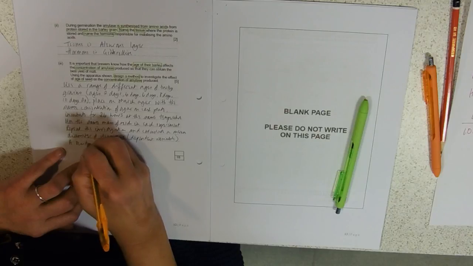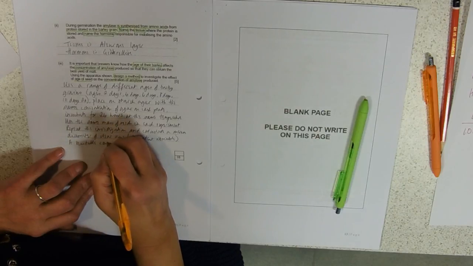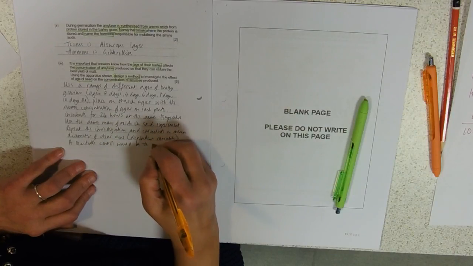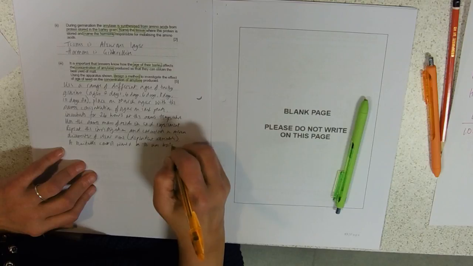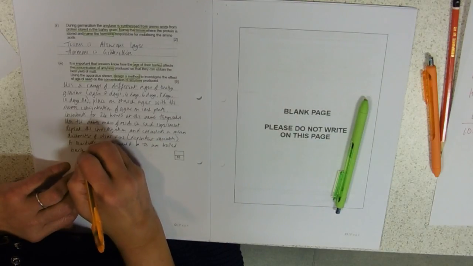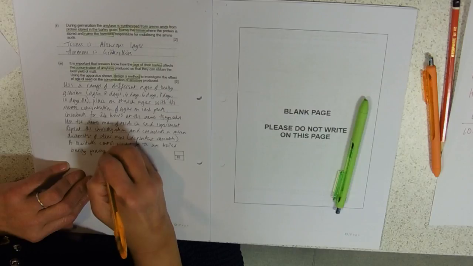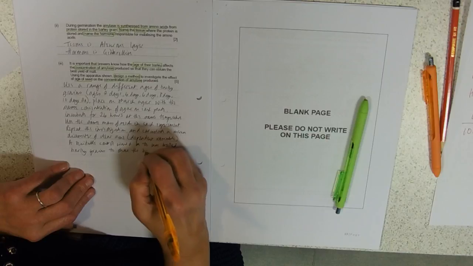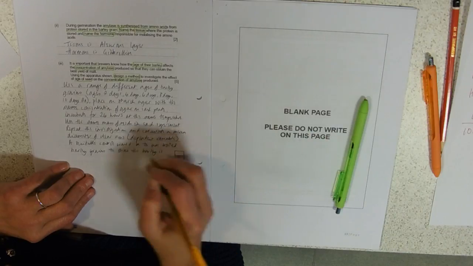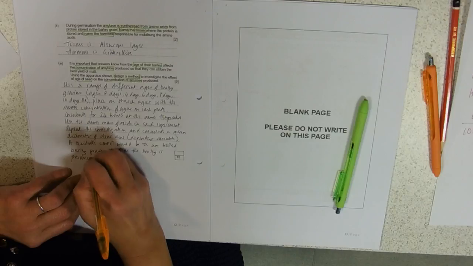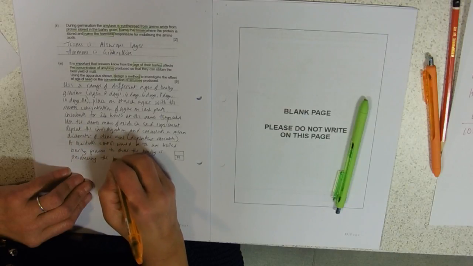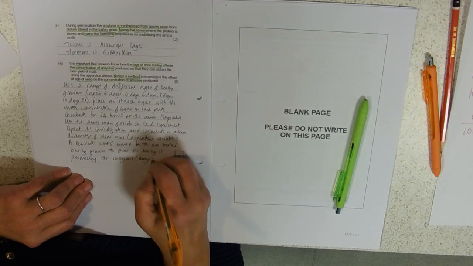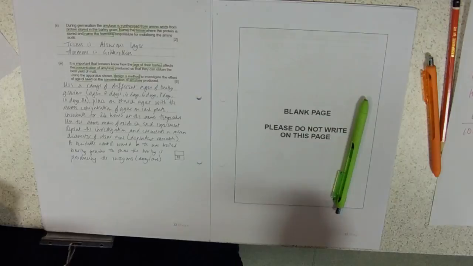A suitable control, given that we're looking at enzymes, would be to use boiled barley grains to show the barley is producing the enzyme. Tip top, job's a good 'un.